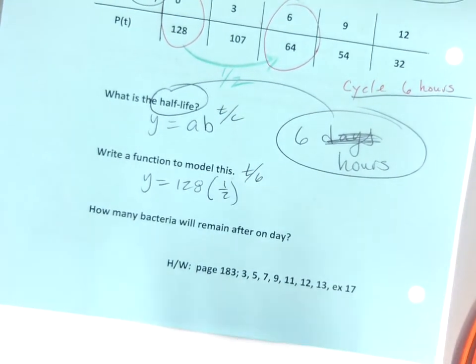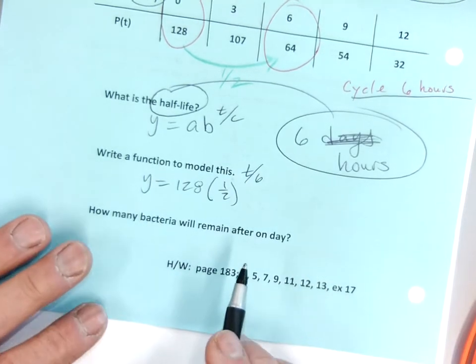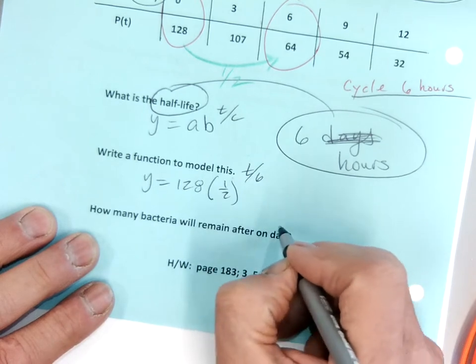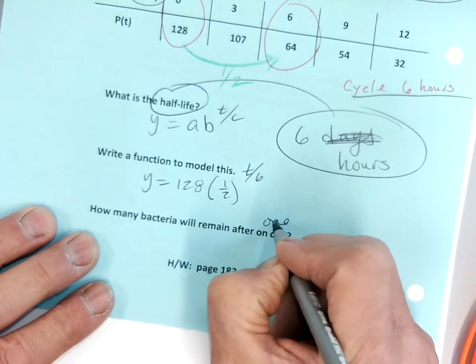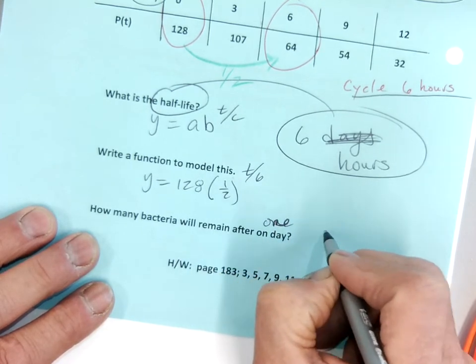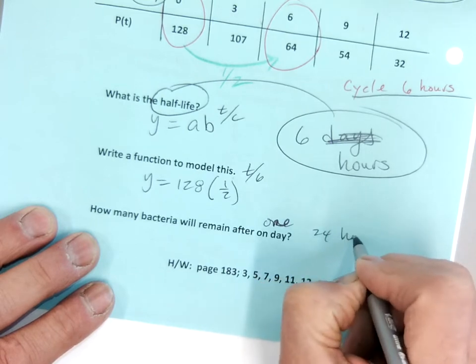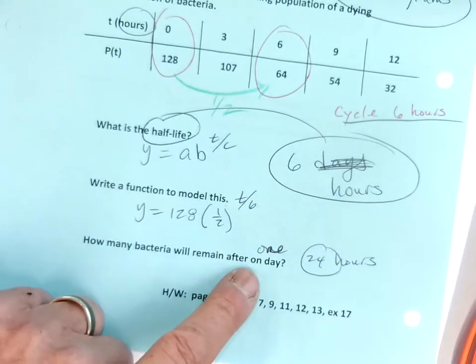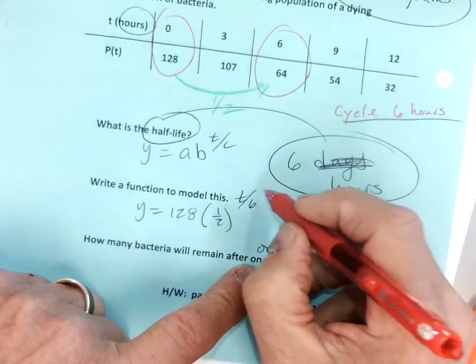Now, I've got my function, and so what I can do then is find how many bacteria will remain after one day. One day, which is 24 hours. So I'll just put the 24, right? 1 day is 24 hours. I'll take the 24 and plug it in there.